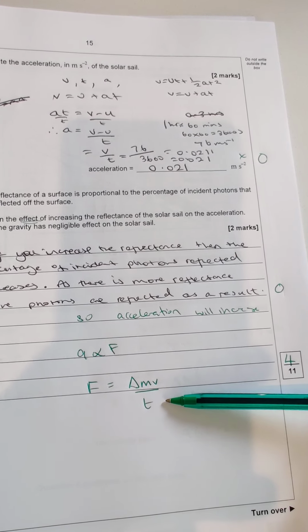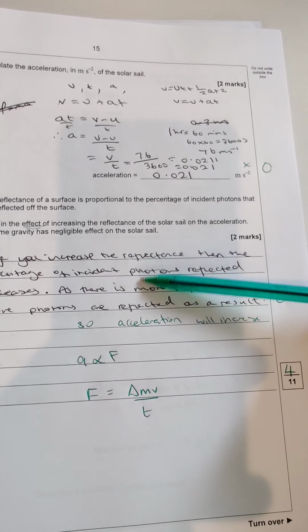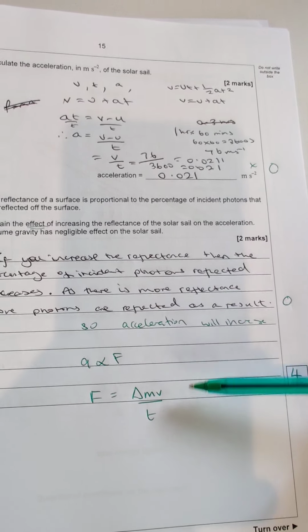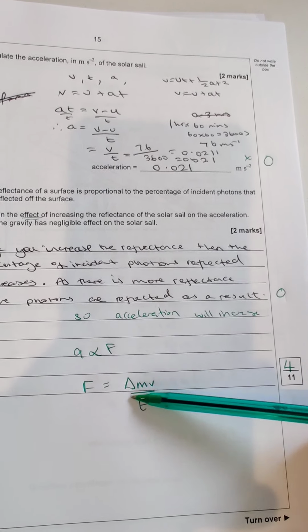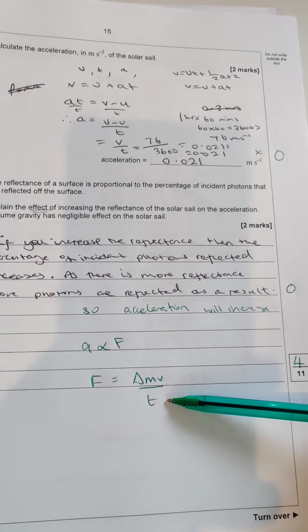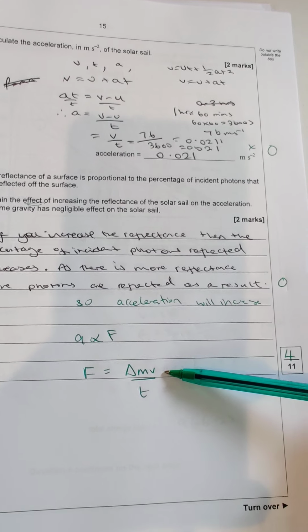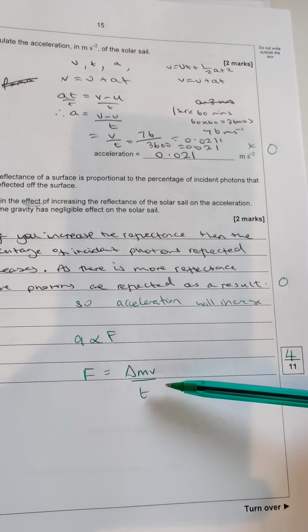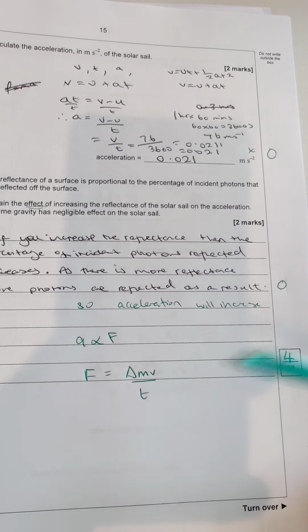So what I would like to say is because more of the photons are reflected off, there will be a greater change in momentum, and this is a tricky bit, per second. Because you'll have a greater change in momentum if you just wait longer. So we must always say greater change in momentum per second.